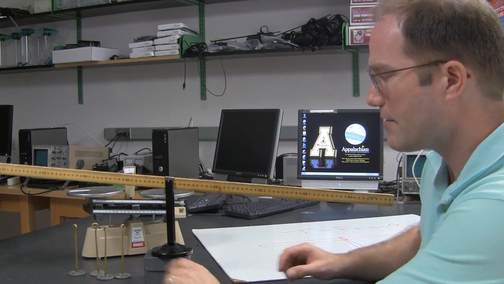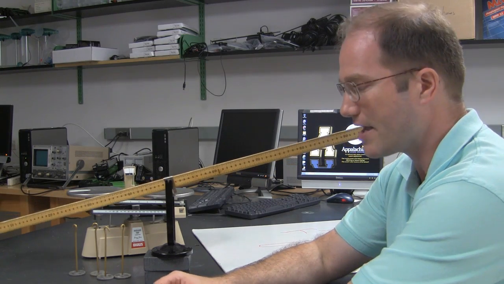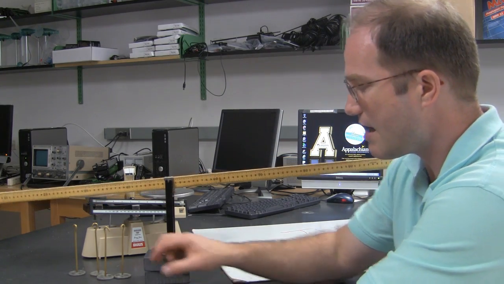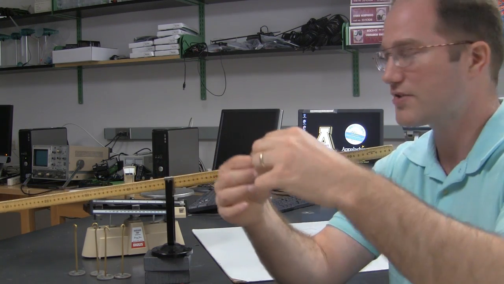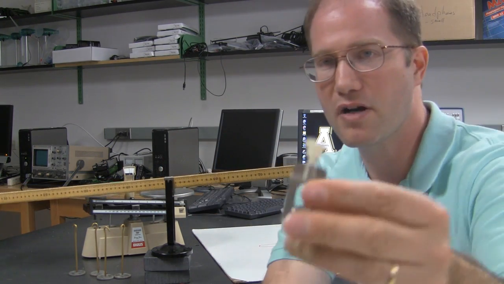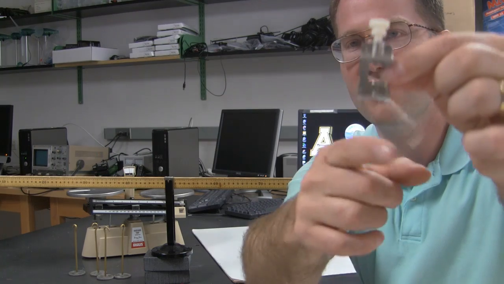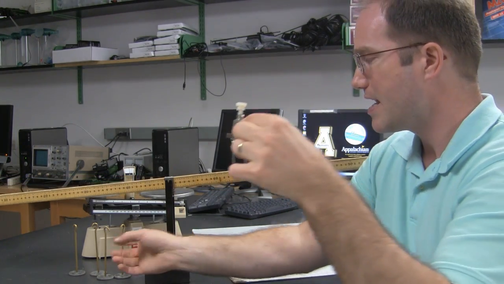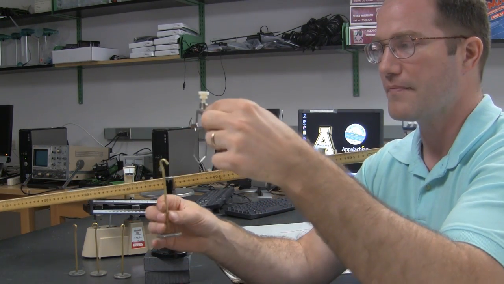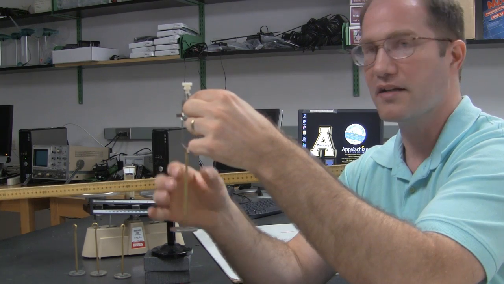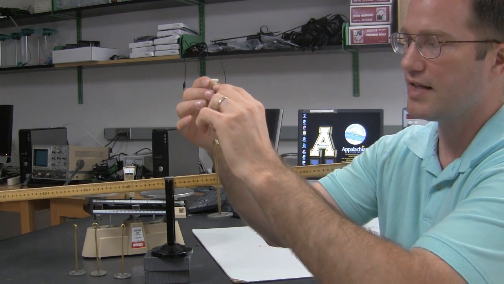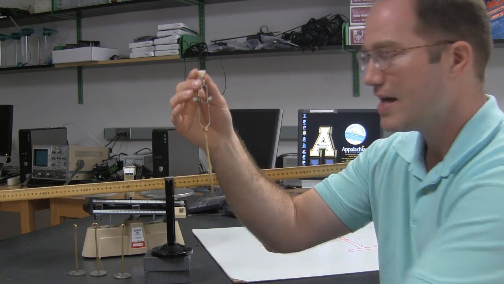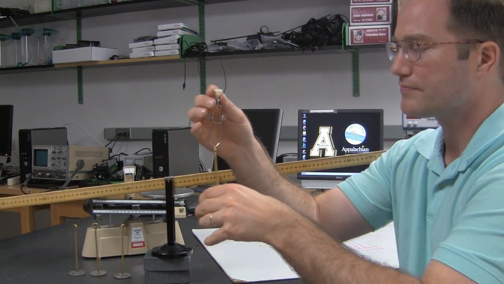The way I want to create my torque is using a weight, a mass. I have a little mass clip. It's just like the fulcrum, except now I want to point the thumb screw upward, and I have a little hanger dangling downward. I can put my mass hanger on it. So now I have two things, the mass clip and the mass hanger, and then I can put a mass on it.